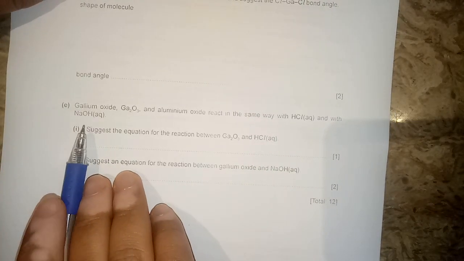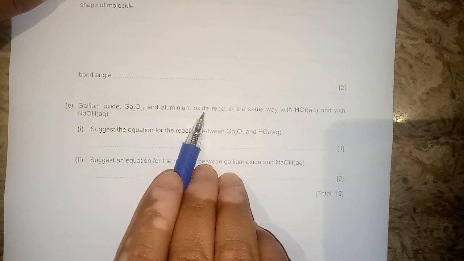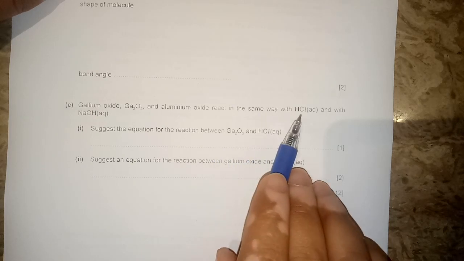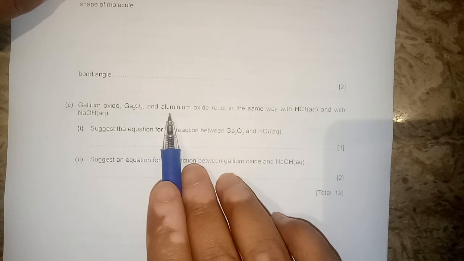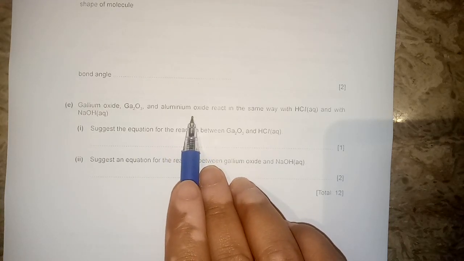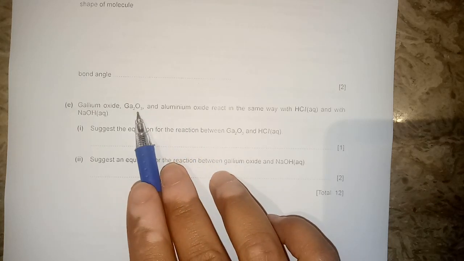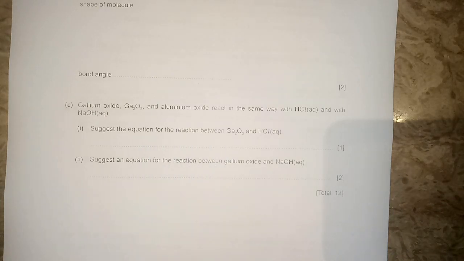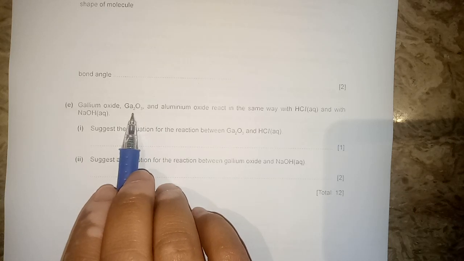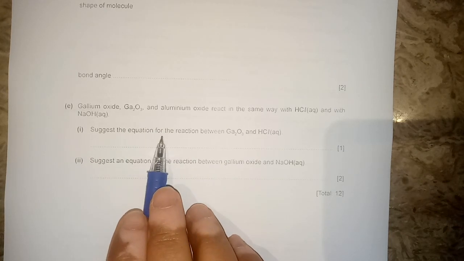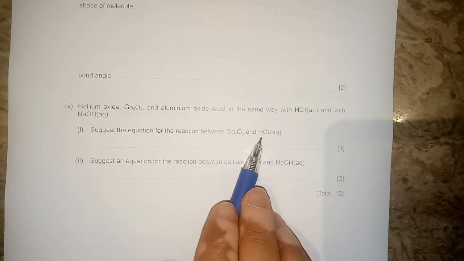In E part of the same question, gallium oxide Ga2O3 and aluminium oxide react in the same way with HCl and with NaOH. So you have to remember aluminium oxide is an amphoteric oxide. As it is clearly mentioned, aluminium oxide and gallium oxide react in the same way, so it definitely indicates gallium oxide is amphoteric too. Now suggest the equation for the reaction between gallium oxide and hydrochloric acid.